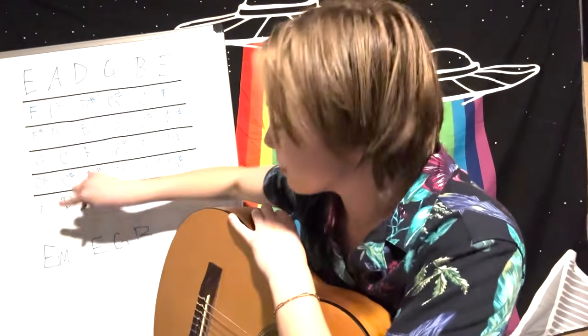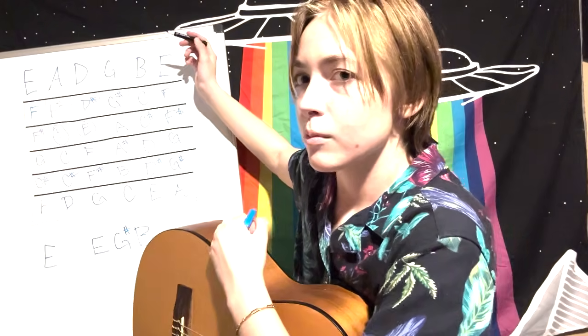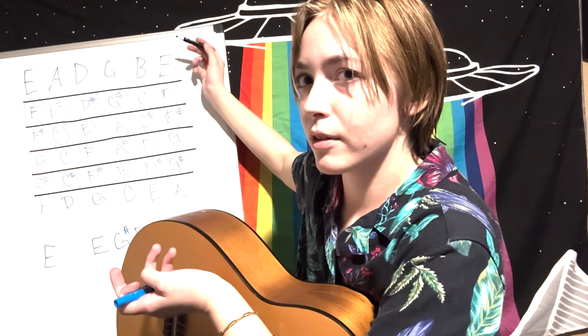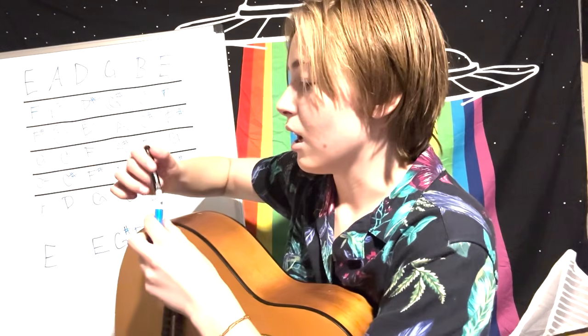An E major has an E, a G sharp, and a B. So where can we play G sharp? Play it on the first fret of G.